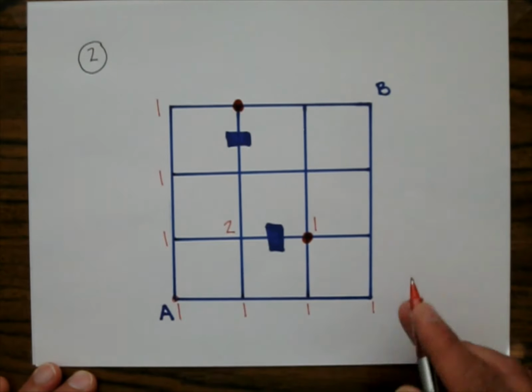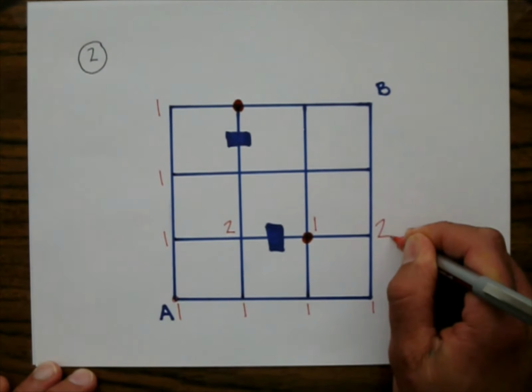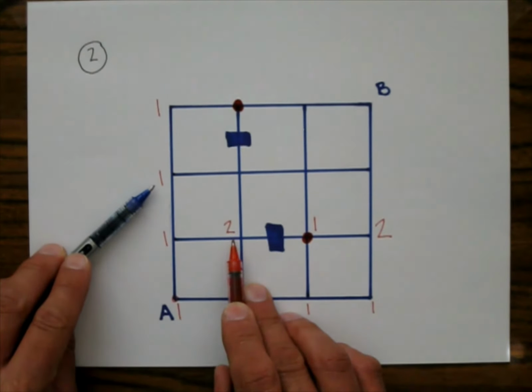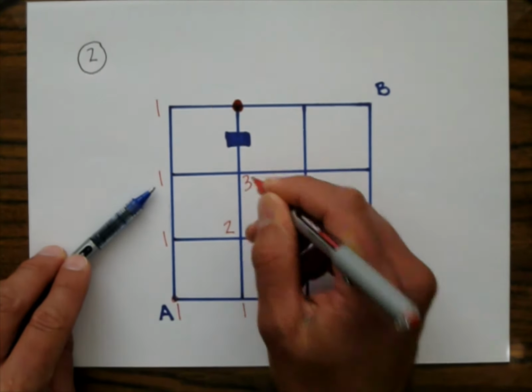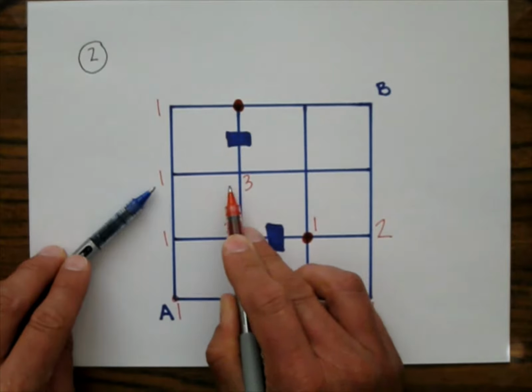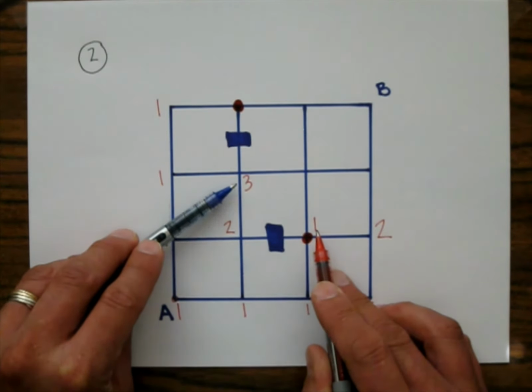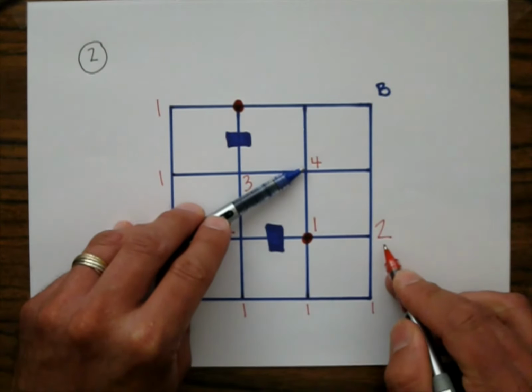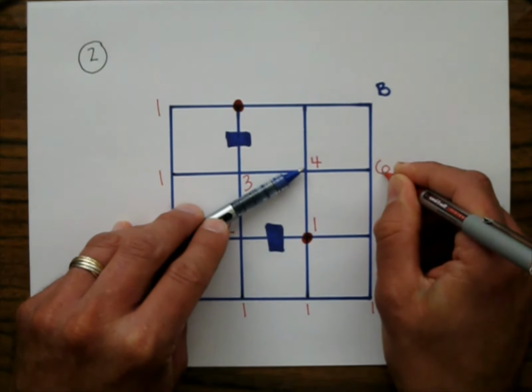1 plus 1 is 2. Now over here I have 1 plus 2 is 3. And remember, I can put the 3 anywhere near that intersection. Then I have 3 plus 1 is 4. 4 plus 2 is 6.